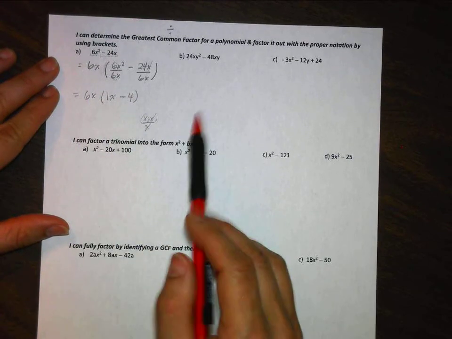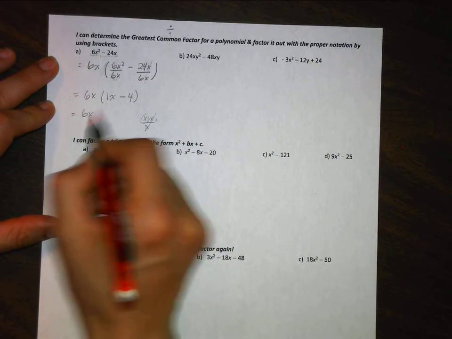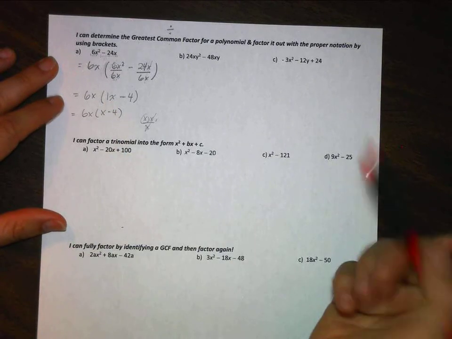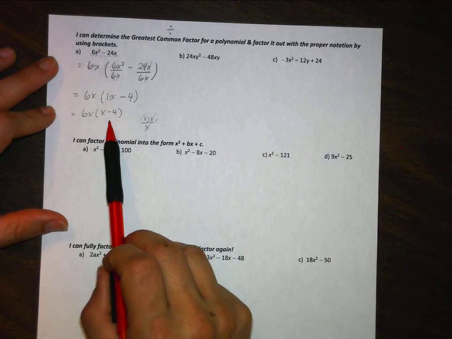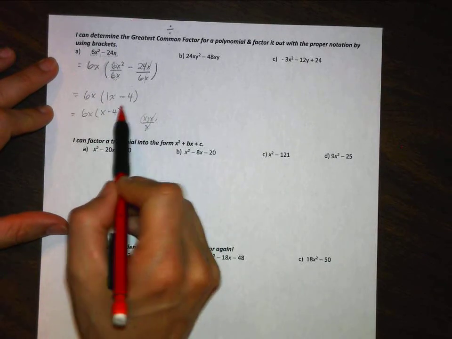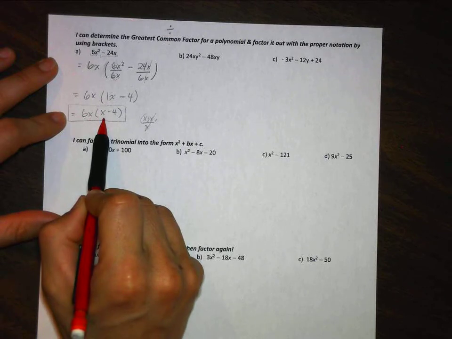Now on the sheet before, we were multiplying out. This is the answer, 6x, x minus 4. If you want to leave the 1, that's up to you, but I don't. So, is this the same as what's up there? This is the factored form. Factored means I've divided the biggest thing out.